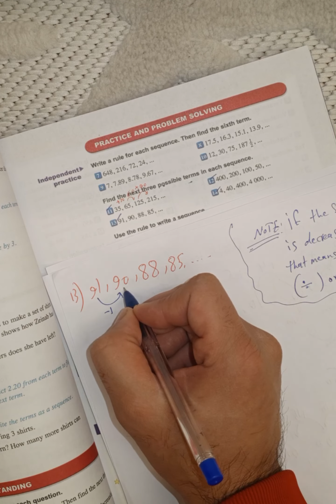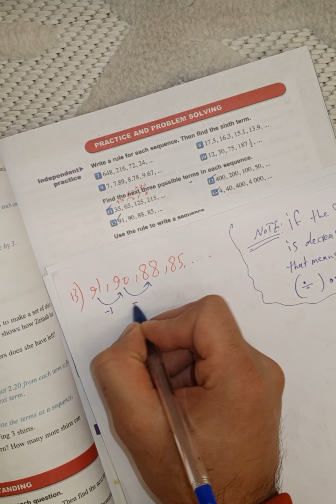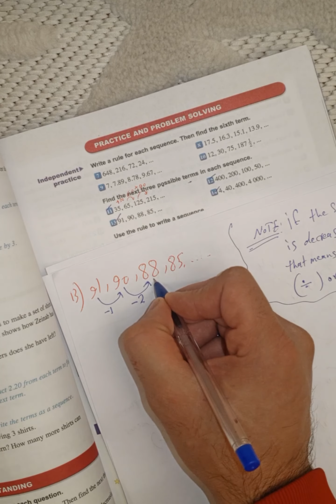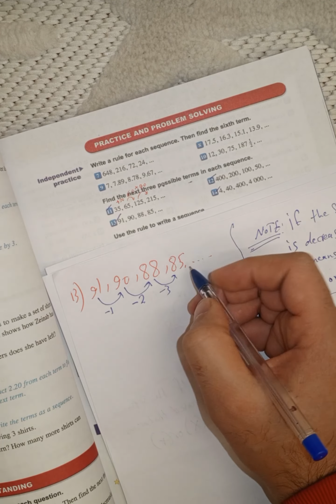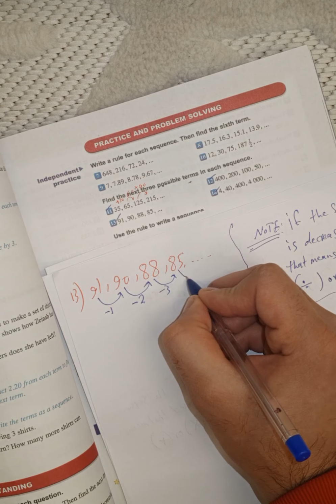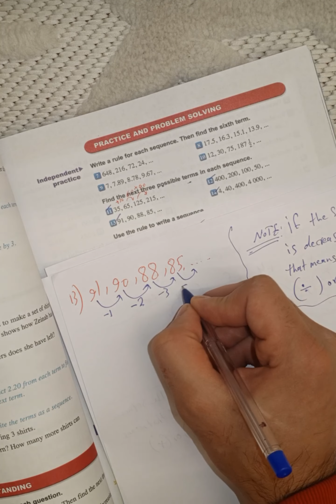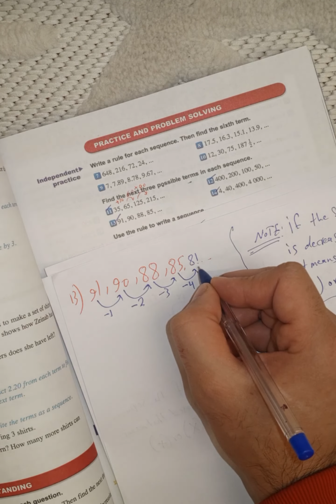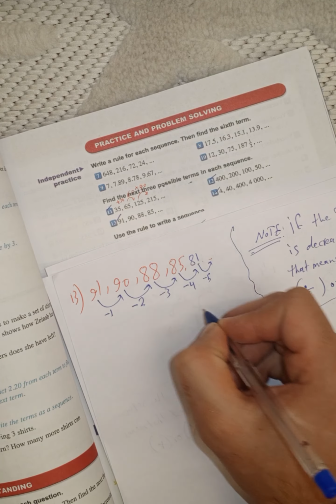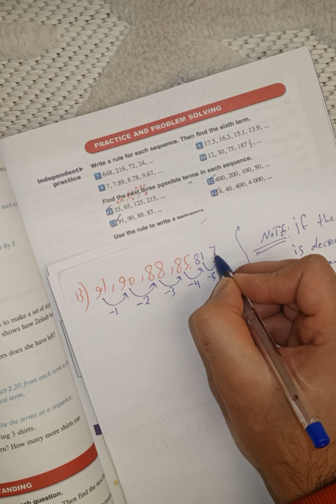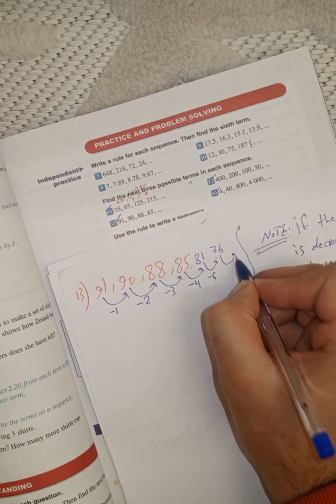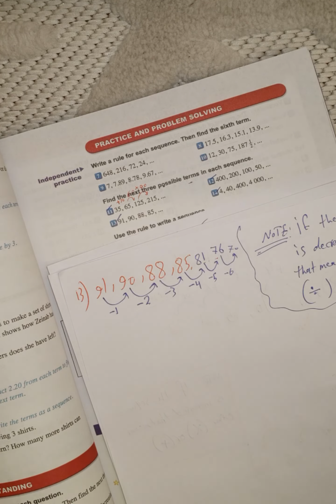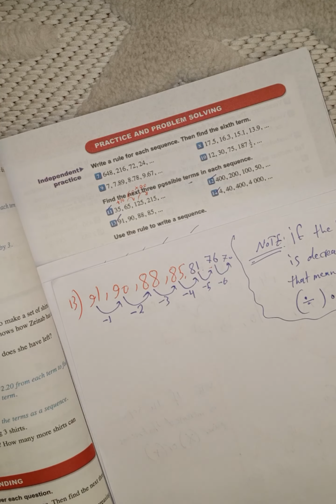Again, 90 becomes 88 by subtracting 2, by minus 2, then minus 3 gives 85. Then minus 4: 85 minus 4 is 81, right? Again minus 5, it's going to be 76, minus 6, it's going to be 70, right? This one is subtracting the numbers.